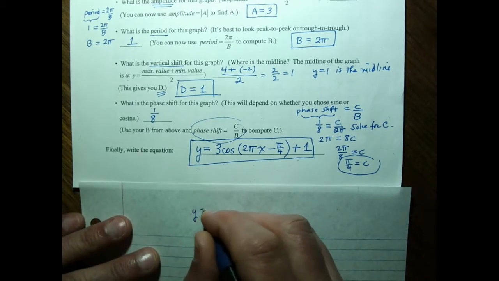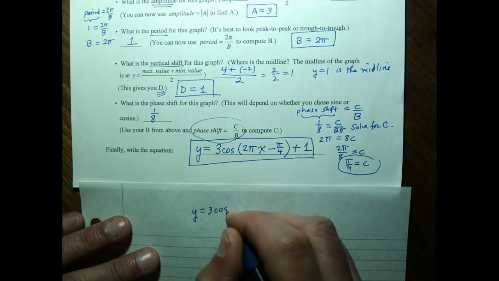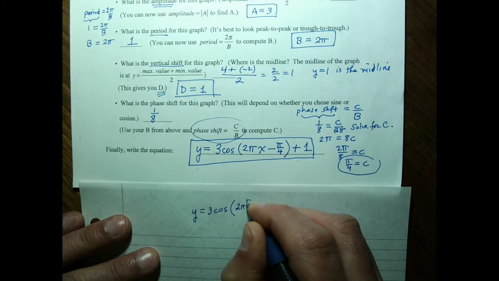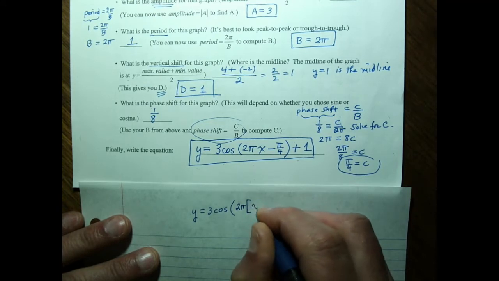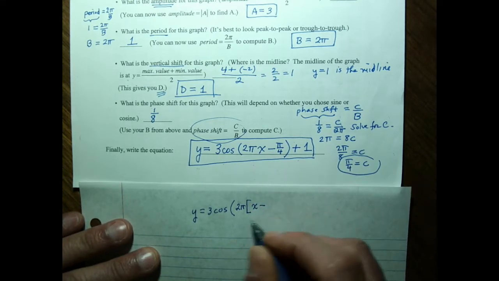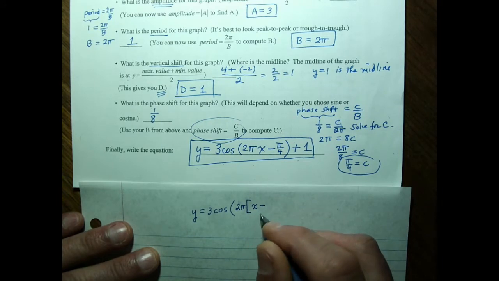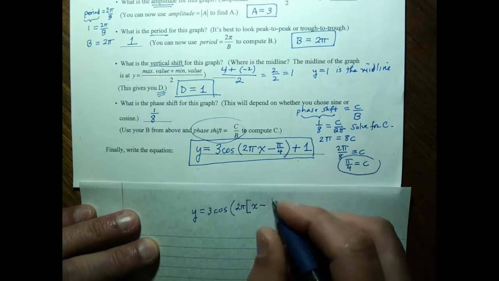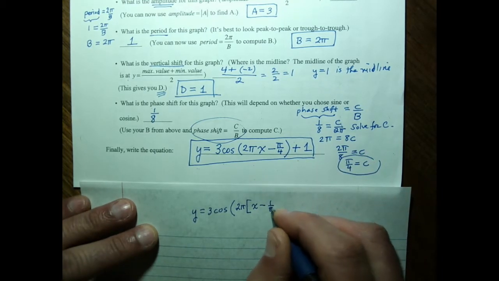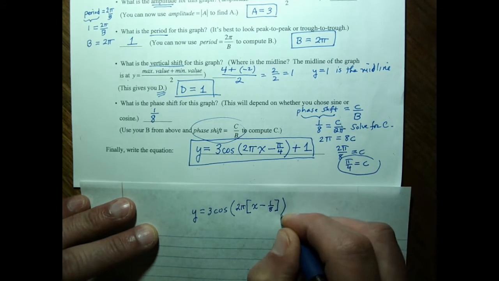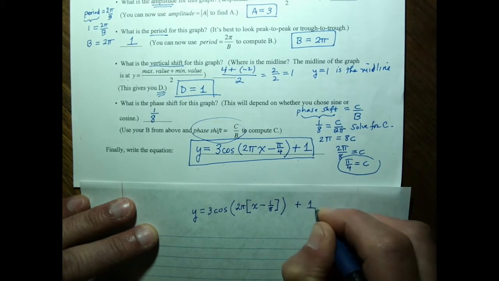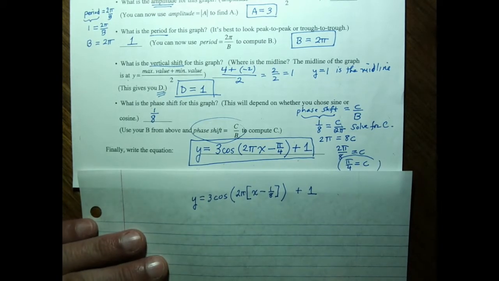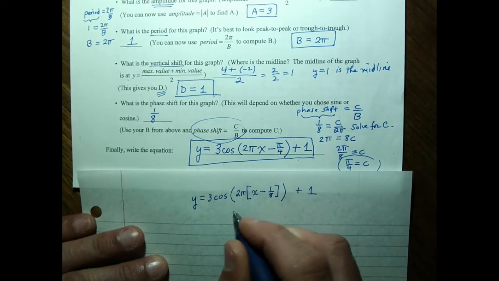You could have written y equals 3 cosine. Now there's the b value, 2 pi. Then comes the second set of parentheses, in which case you would write x minus the phase shift. The phase shift was 1/8, inside the square brackets, parentheses, with a plus 1 on the end. That's the same answer. That's exactly equivalent, and I really don't mind if you would leave it that way.